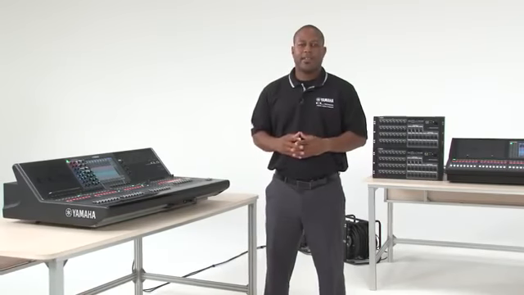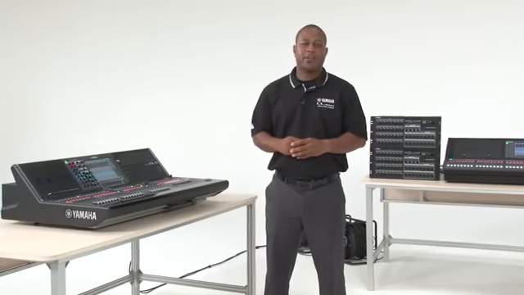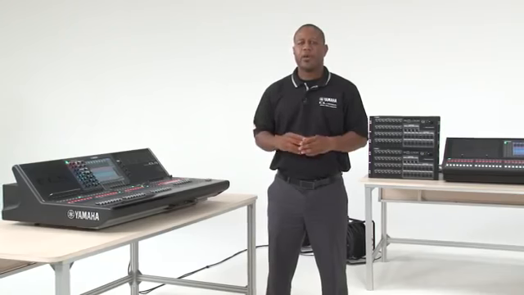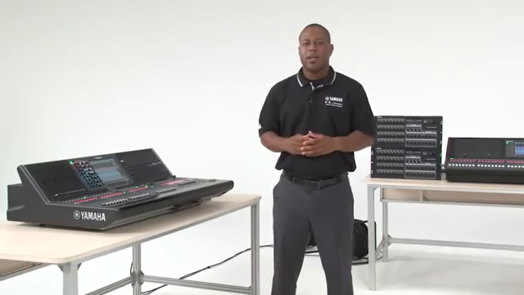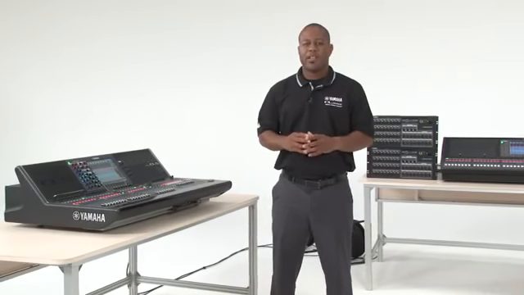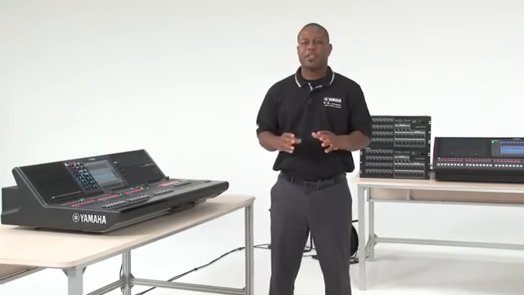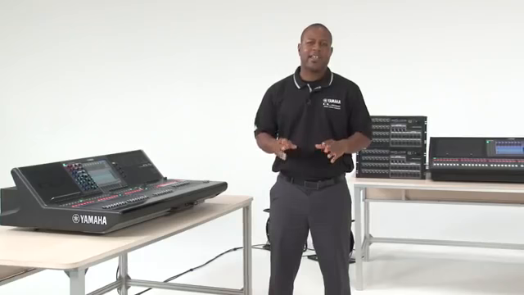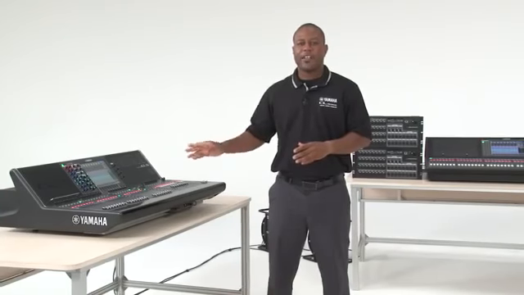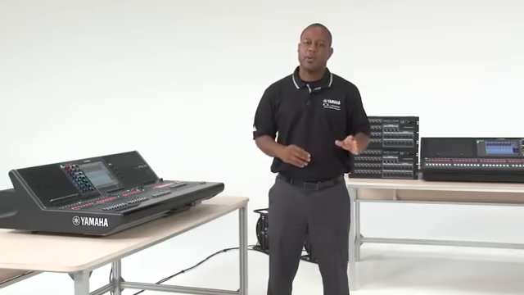Let's go through the basics of working with your input channels on your CL series or QL series console. Now, I will be demonstrating these techniques on a CL series console, but the operational system of these two boards is exactly the same. So everything that I do on the CL will apply to the QL as well.